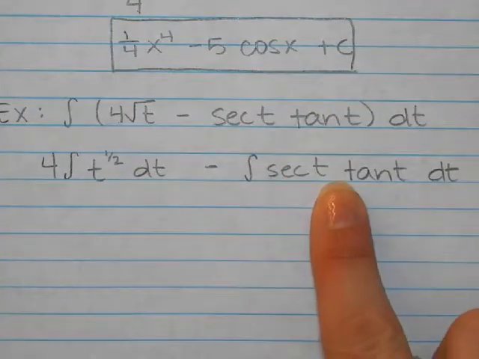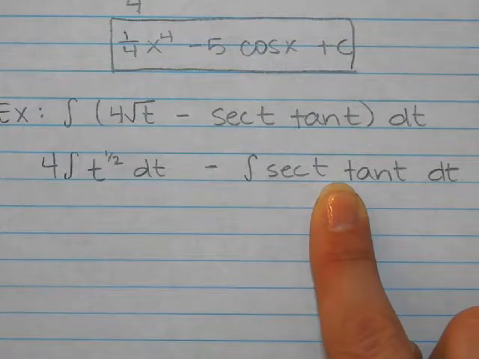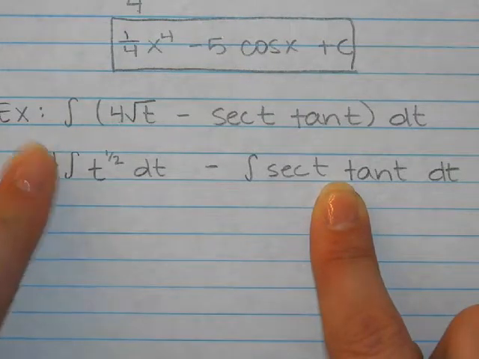Notice I did not try to split this one because there's no such thing as a property of integrals that allows you to split multiplication. You can split things that have been added and subtracted, but you can't split multiplication. Okay? All right, so I'm going to ignore the 4.